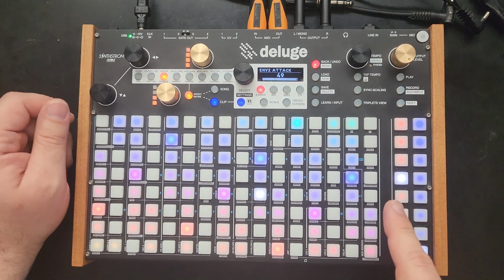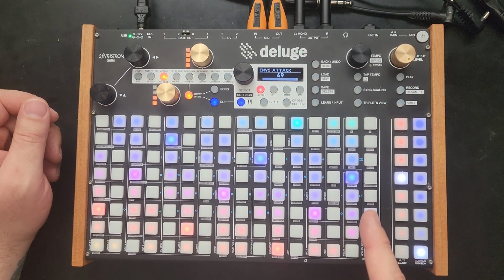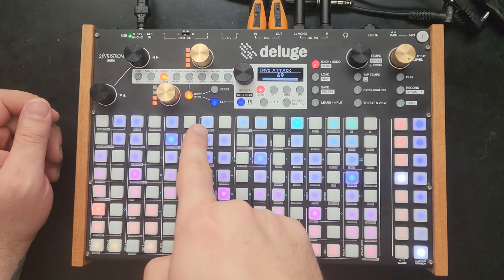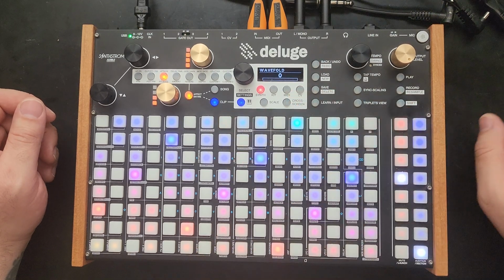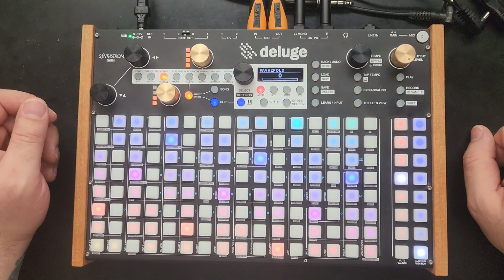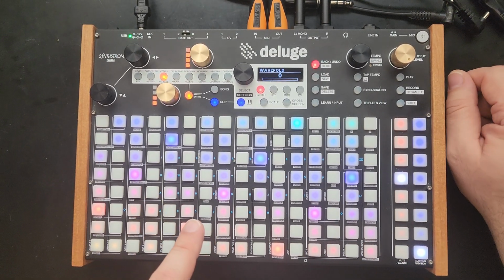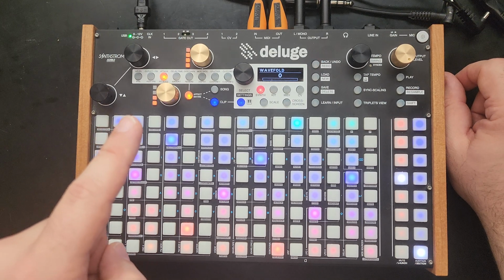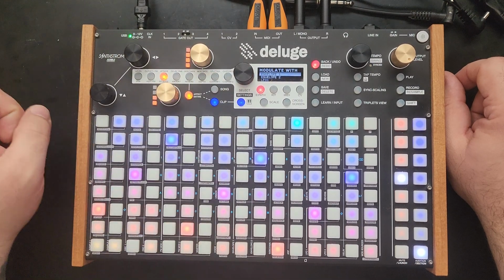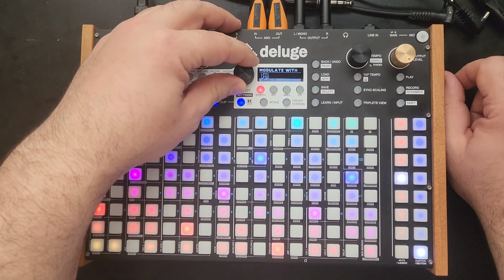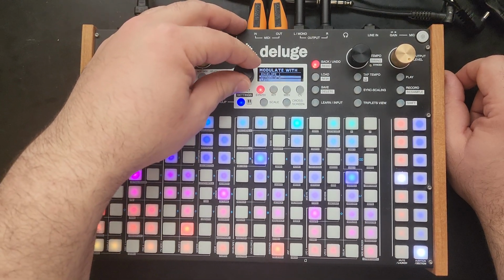Now, some of the limitations I already mentioned: effects cannot be modulated by the envelopes. The different distortion options also cannot, except for the wavefold option. That one can be tied to the envelope. And for any parameter, if you want to know what it can use as a mod source, once you're in the parameter, if you just click the select knob, it'll show you all the different modulation options. So we can pick the particular thing here too.